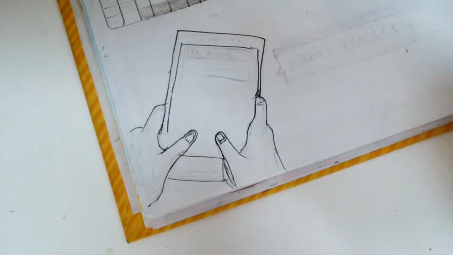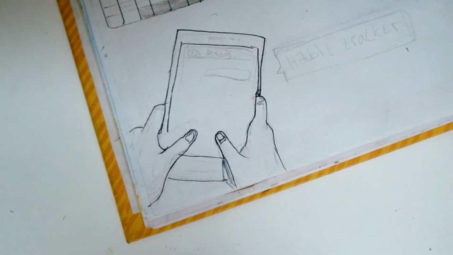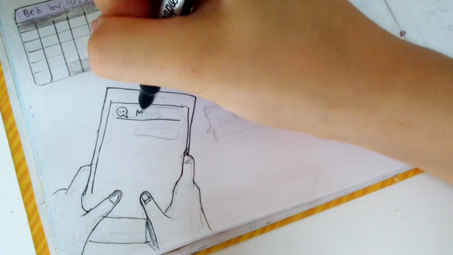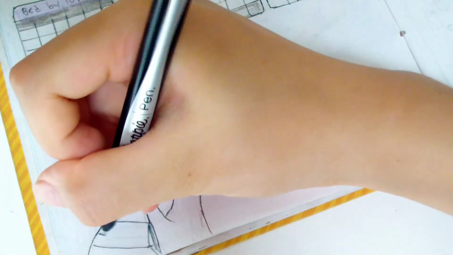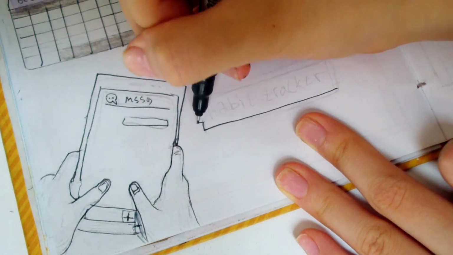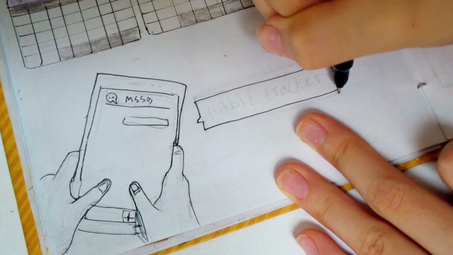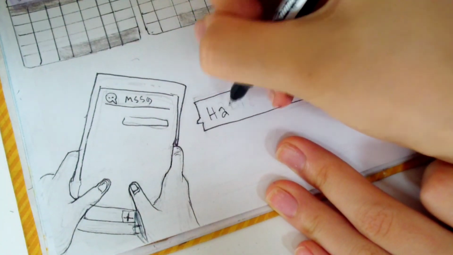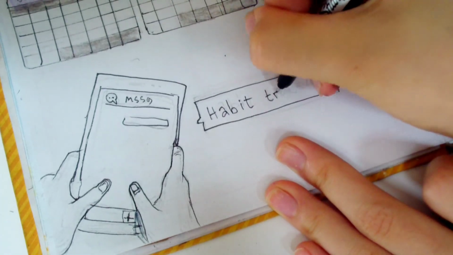I made a few mistakes on the hand, so I tried to cover it with a white gel pen. I'm drawing a messaging app on the phone so that it looks like it's texting. Now I'm drawing in the text bubble, which is where I'll write the title. I wrote habit tracker in a font that looks like it's being typed.